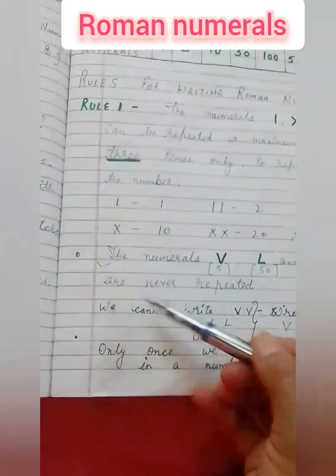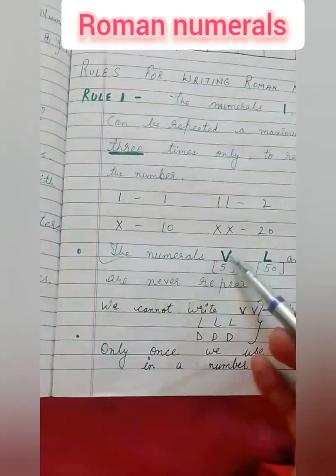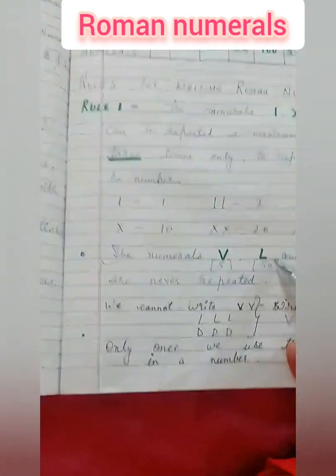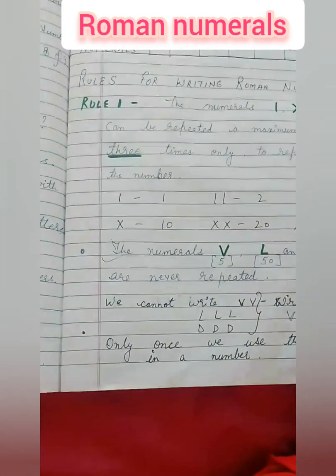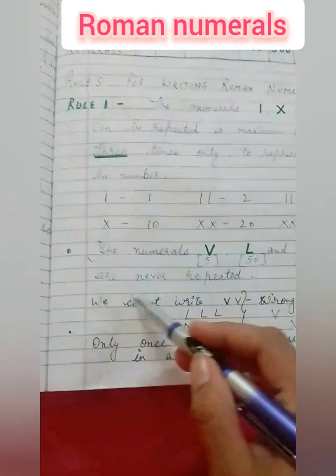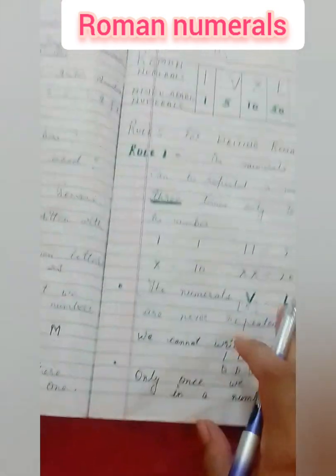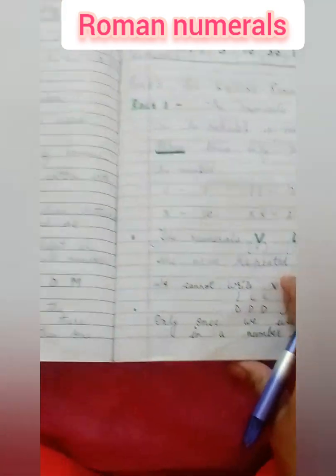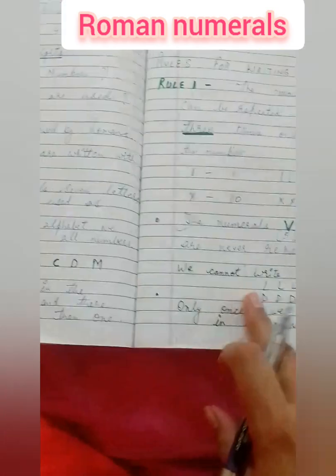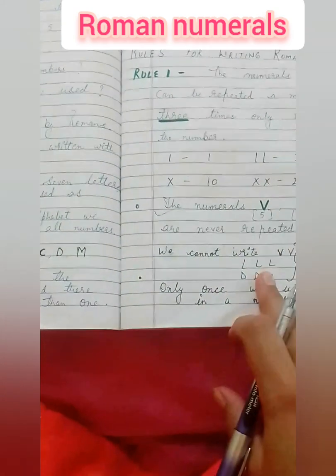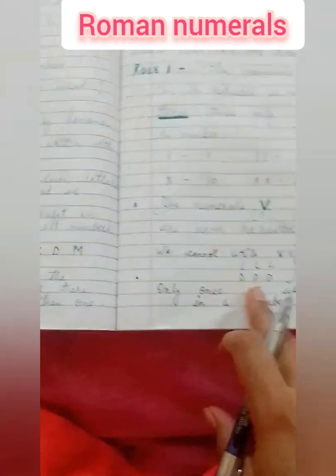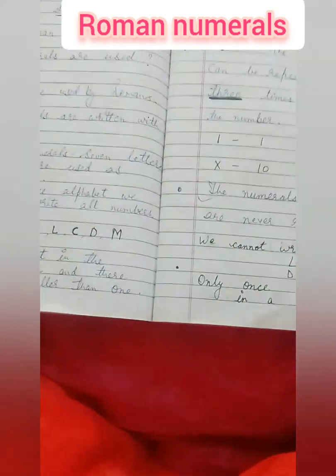And the next thing is the numeral V. V means 5, L means 50 and D means 500 are never repeated. These numerals are never repeated. We cannot write 2 times V, 3 times L or 2 times L, 3 times D, 4 times D. No, these symbols are not repeated twice or thrice.